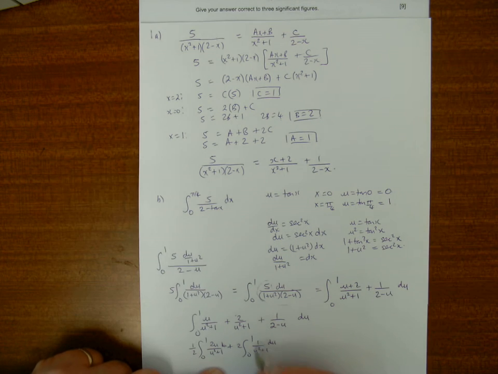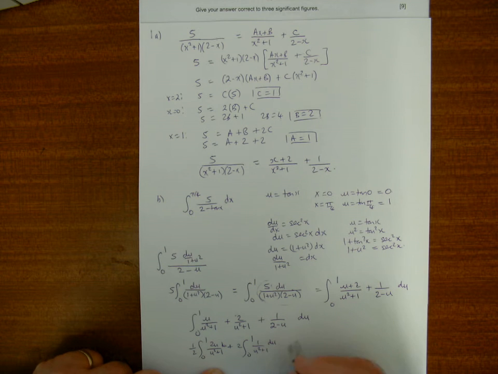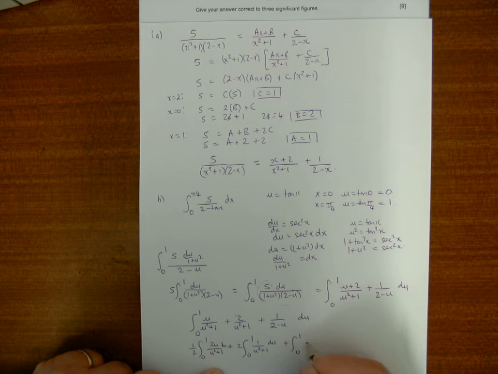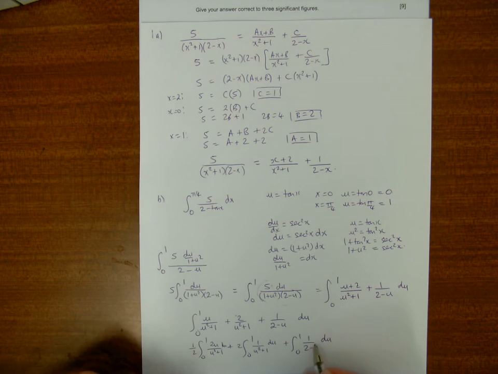That's on page 5 in the formula booklet. That's the tan to the minus 1 integral, plus the integral from 0 to 1 of 1 over 2 minus u du, and that's a linear term on the bottom, so that's going to be a log.